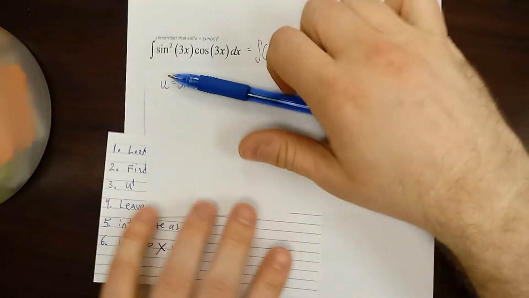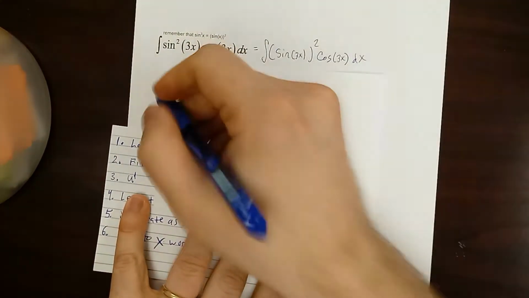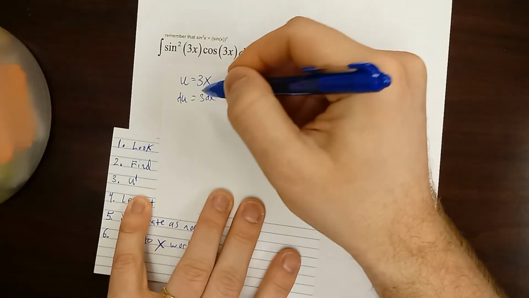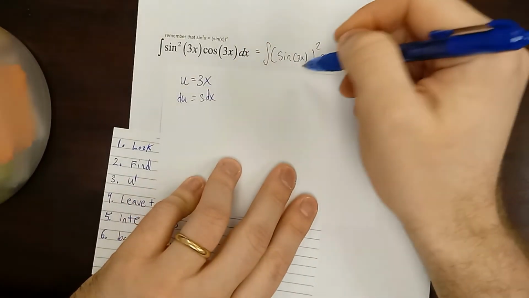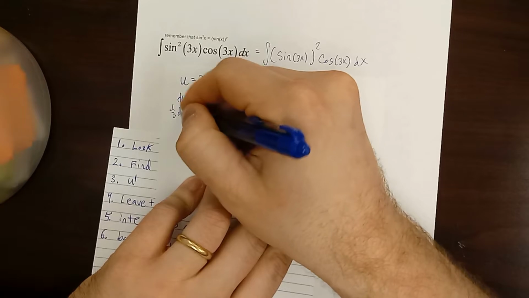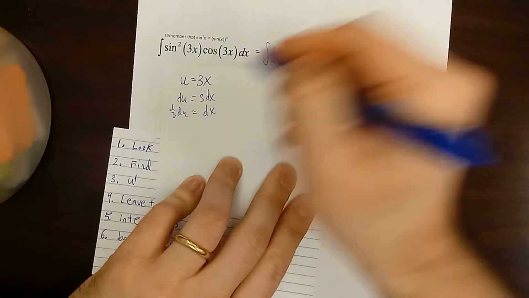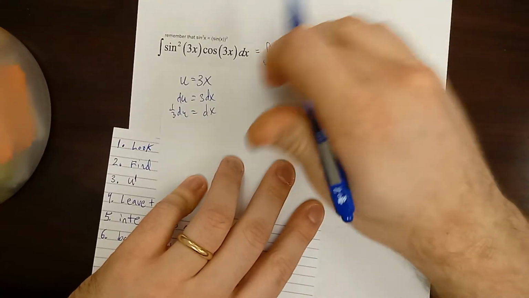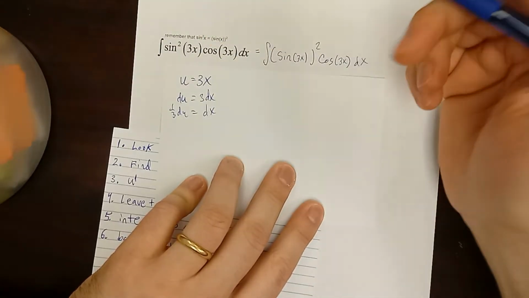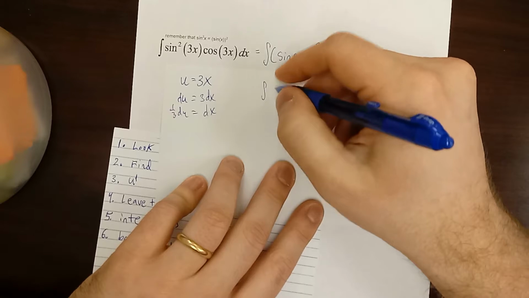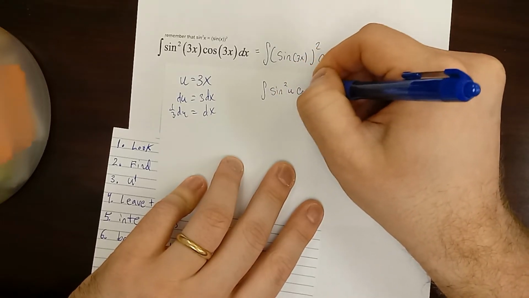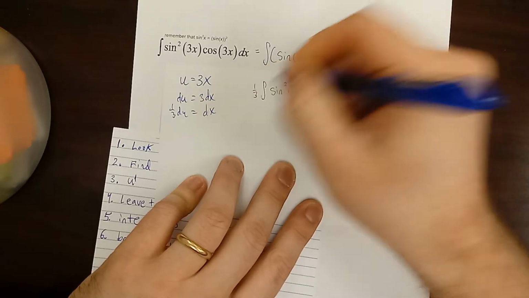Okay, so if we said u is equal to 3x, then du is equal to 3dx. If I were to try substituting here, I'd have to say 1/3 du is equal to dx. We would get the integral of sine squared u cosine u du with a 1/3 out front.